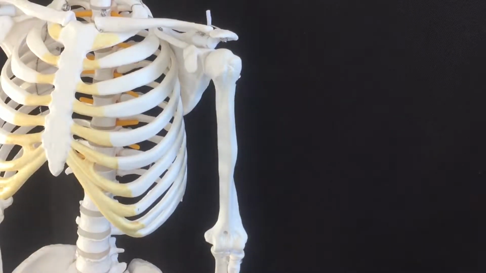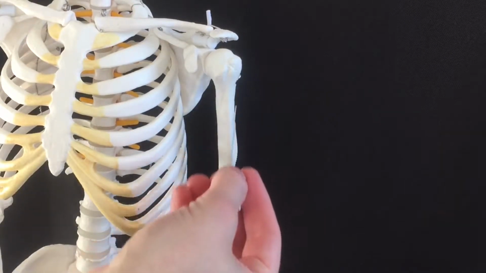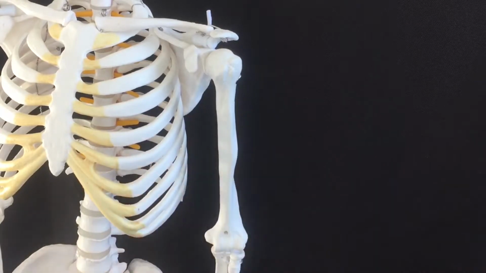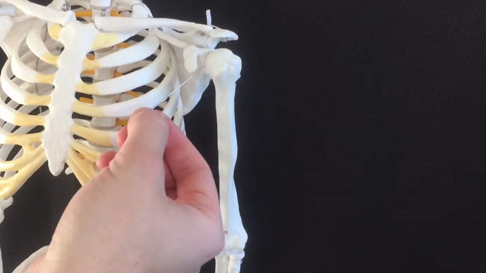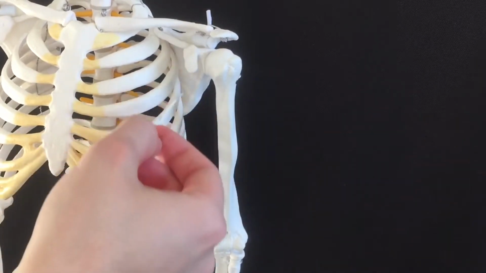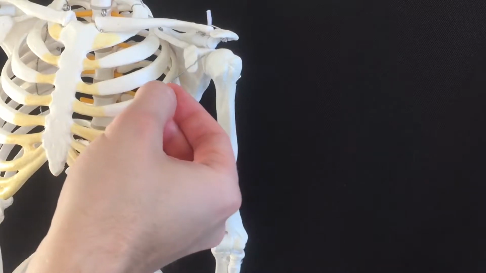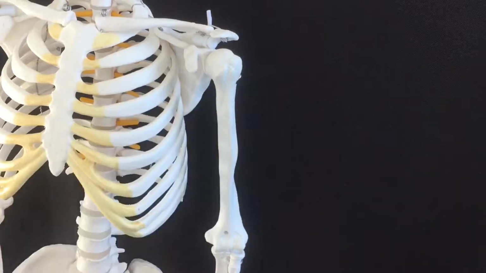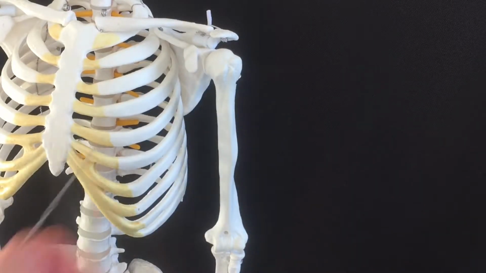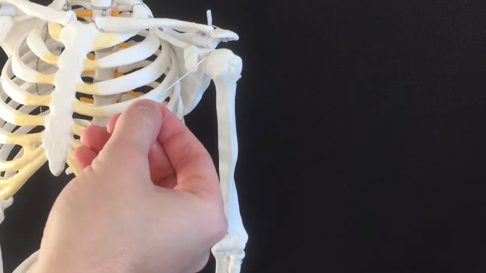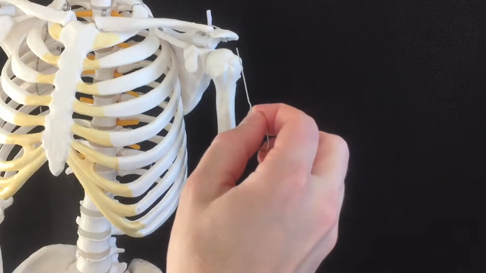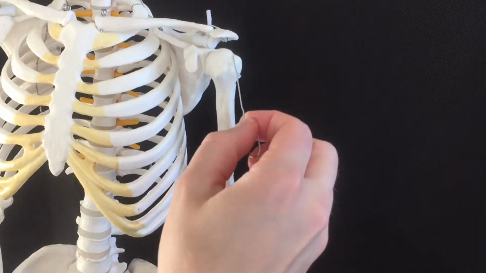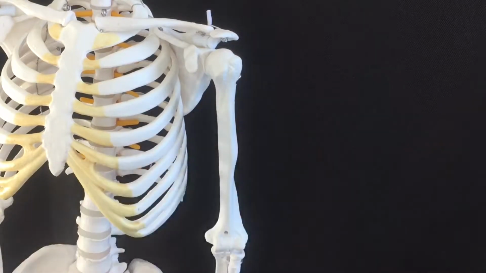The next bone is the humerus, which is this bone right up here. It makes up your arm or brachium and has several landmarks. The first is the head of the humerus, which is this round ball. This is the ball and socket joint, and the head of the humerus articulates with the glenoid cavity of the scapula to form the shoulder joint. So this is the head of the humerus. Along its circumference is this little ridge, and this is the anatomic neck of the humerus.